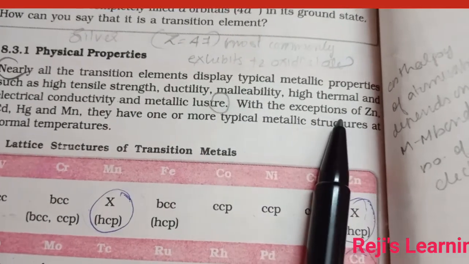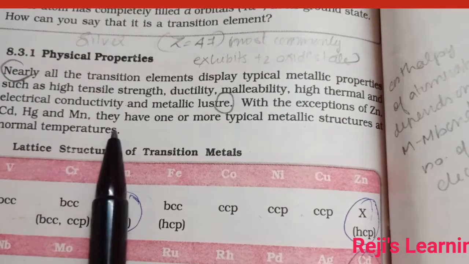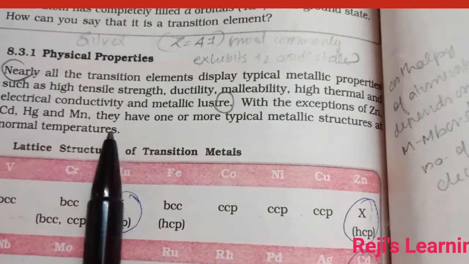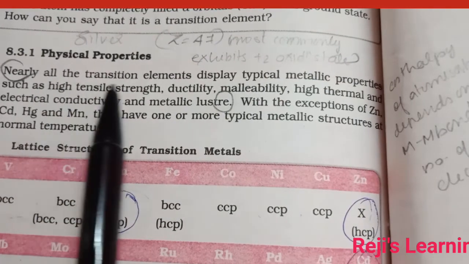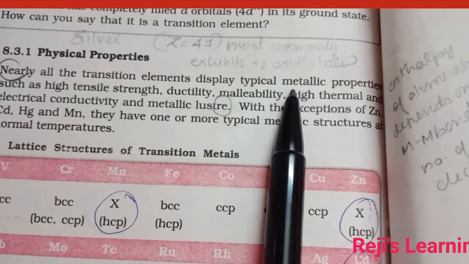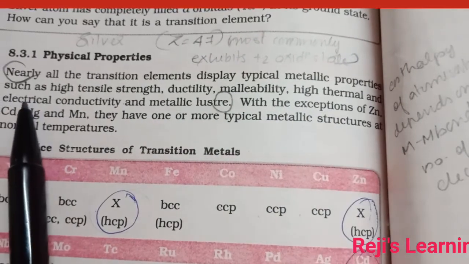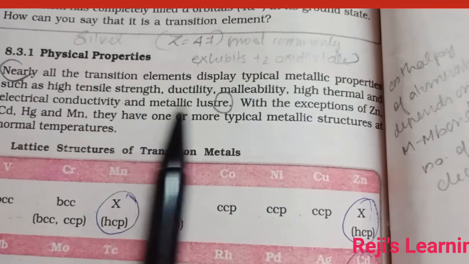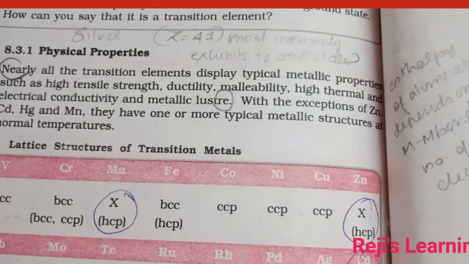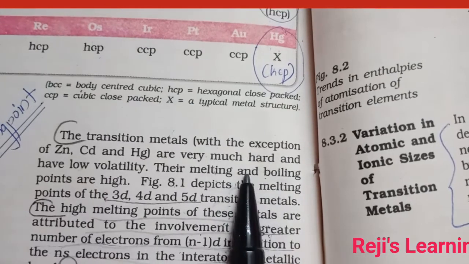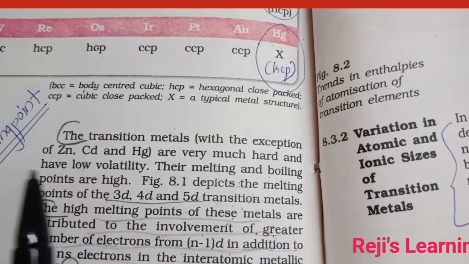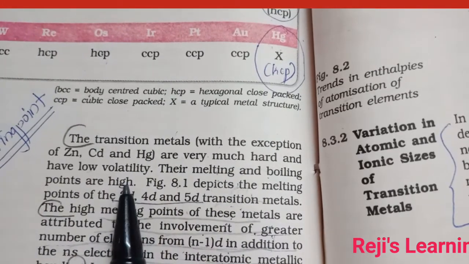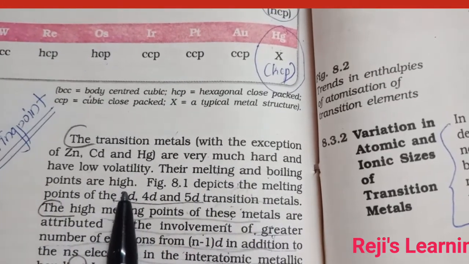With the exception of zinc, cadmium, mercury, and manganese, they have one or more typical metallic structures at normal temperature. The transition metals, with the exception of zinc, cadmium, and mercury, are very hard and have low volatility. Their melting and boiling points are high.